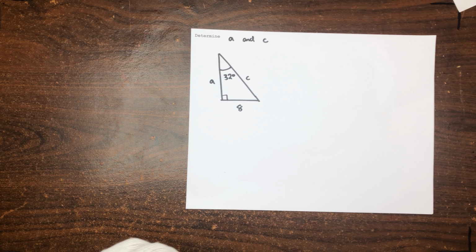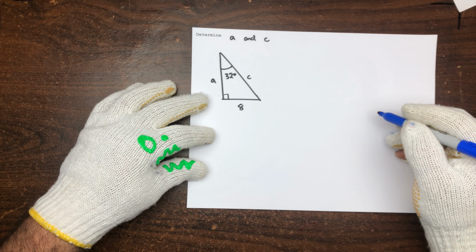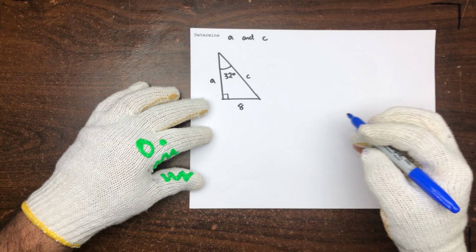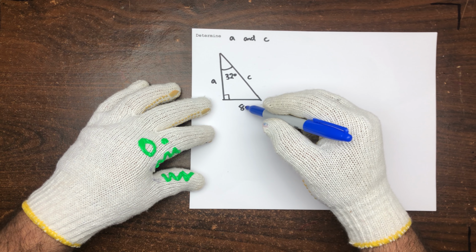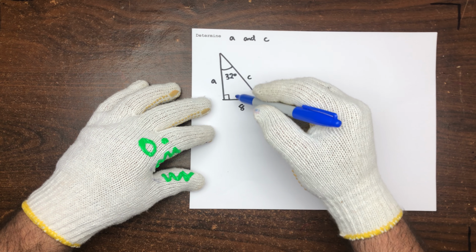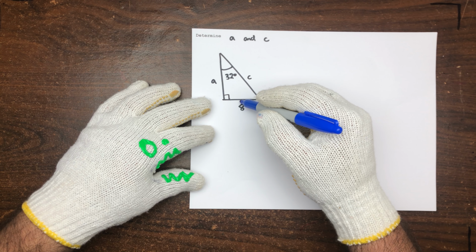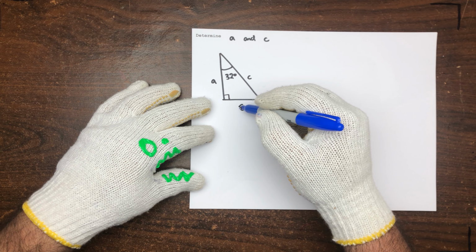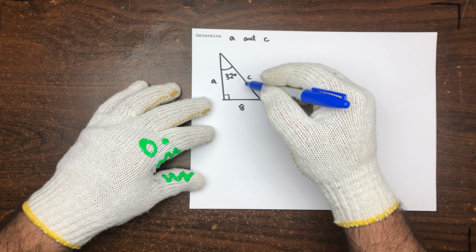Determine A and C in this right angle triangle. I can use the rules from a right angle triangle. So let's try, we don't know A, so I could do a tangent, or I could do a sine. Let's do sine first because it'll get me opposite to C.